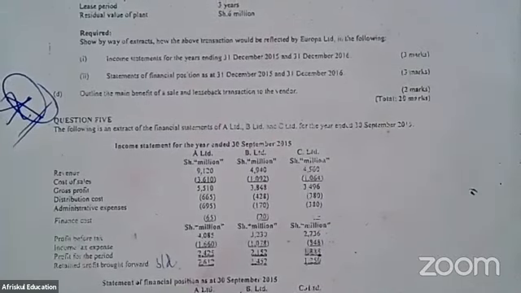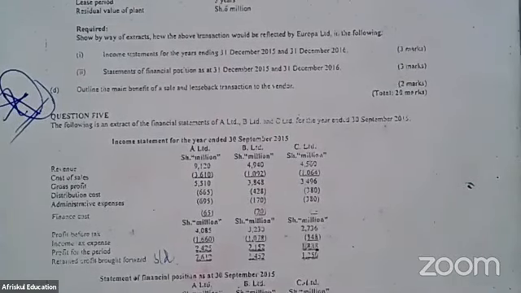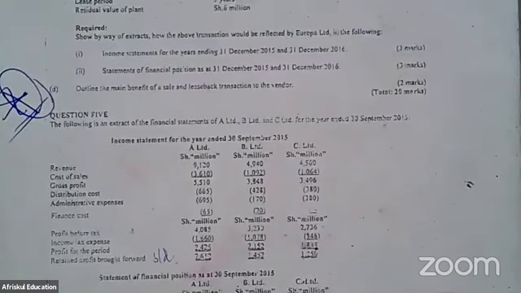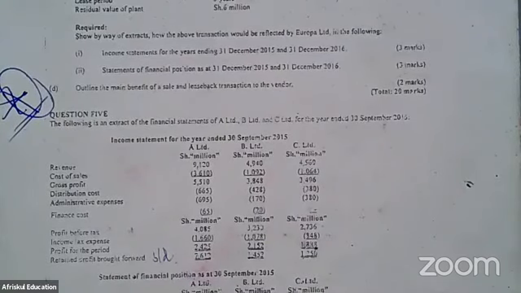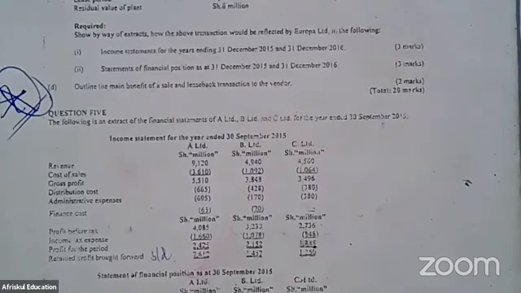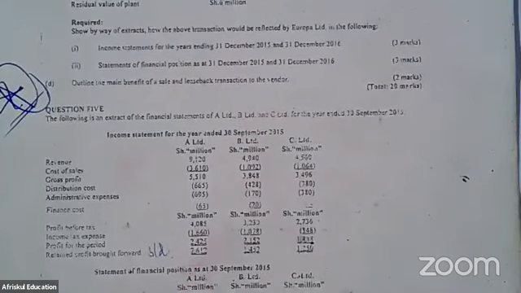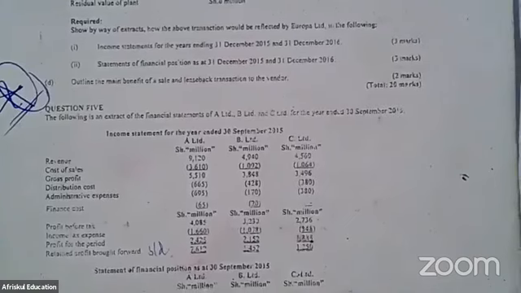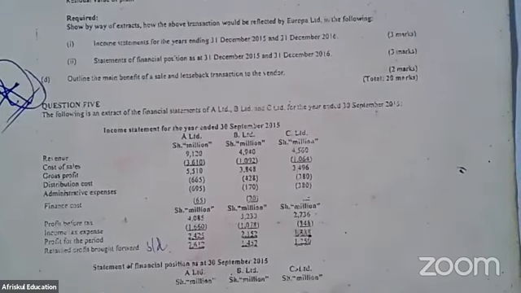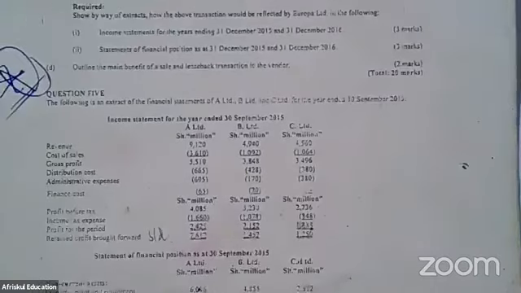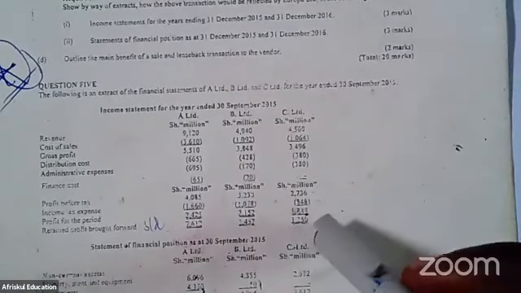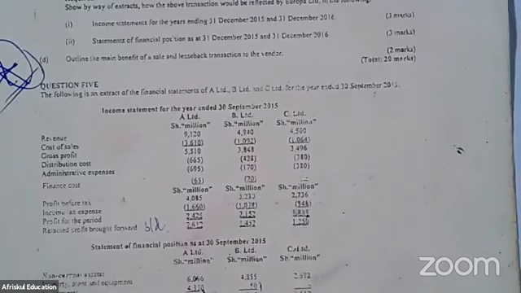The question reads: the following is an extract of financial statements of A, B, and C Limited for the year ended 30th September 2015. Income statement for the year ended 30th September 2015. So you have the relevant income statement. Never go through it. You are reading revenue, cost of sales. You know that an income statement consists of incomes and expenses. The next, we have a statement of financial position down there. A statement of financial position contains assets and liabilities.